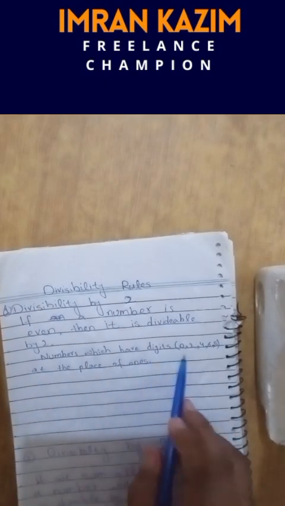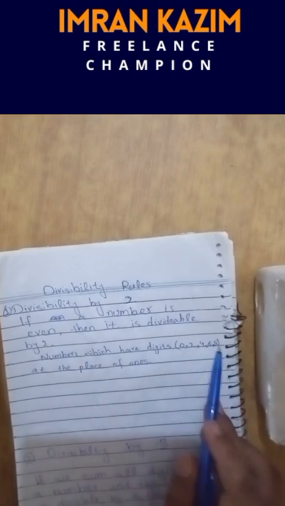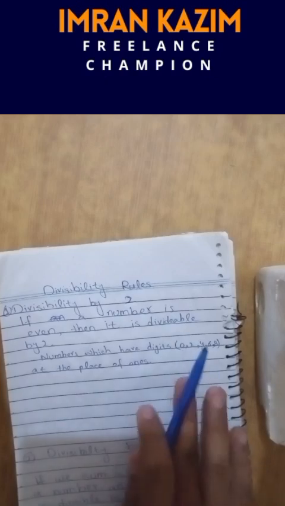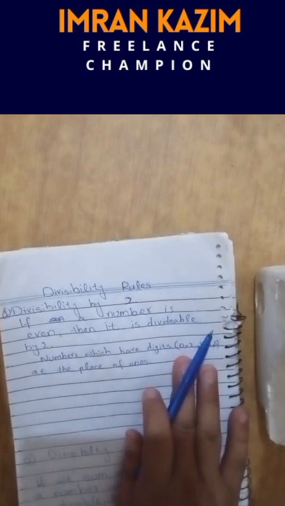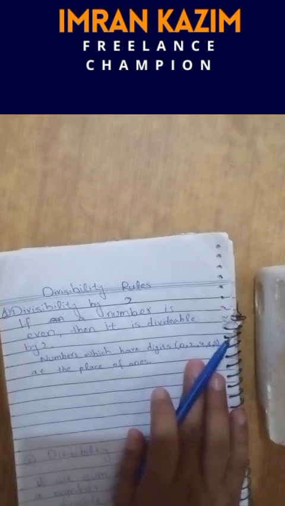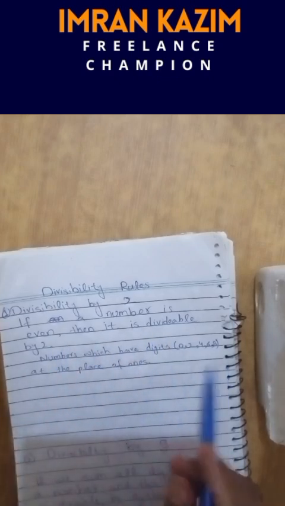So numbers which have digits 0, 2, 4, 6, 8, these 5 digits. If any digit from these 5 digits appears at the place of ones, such numbers are known as even numbers.